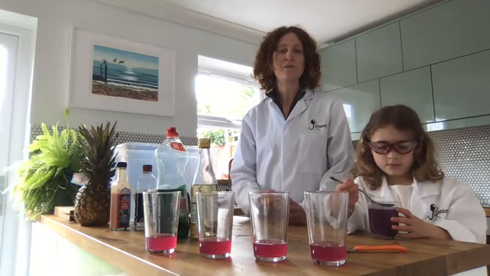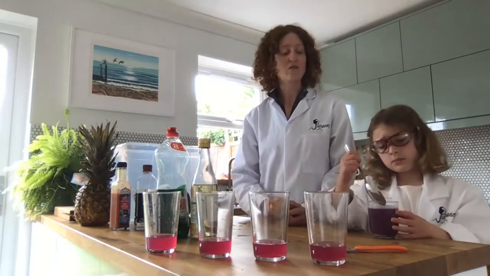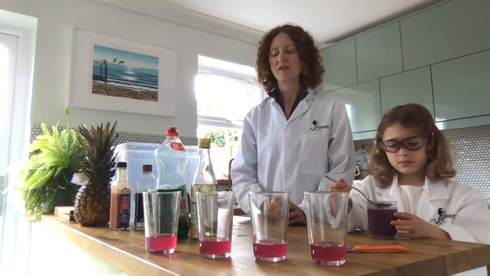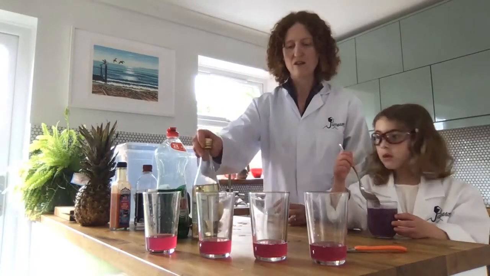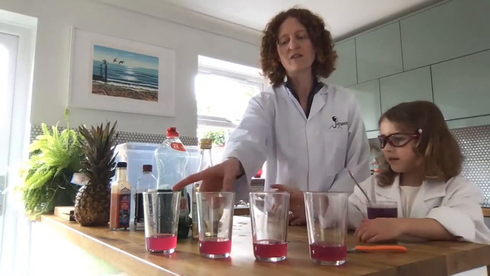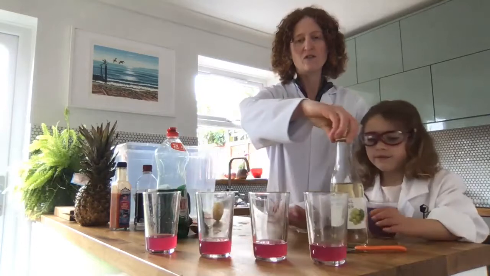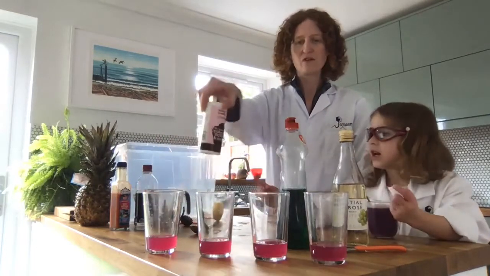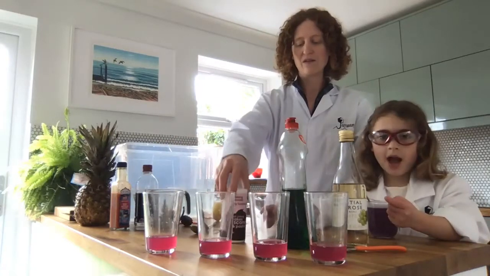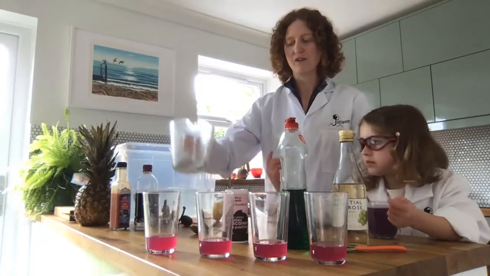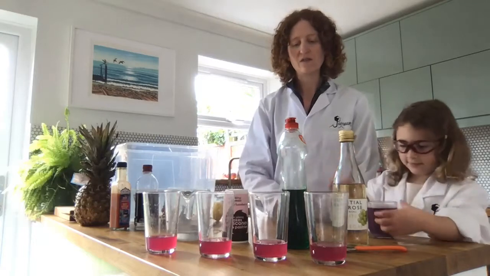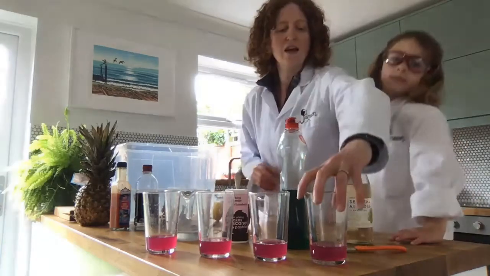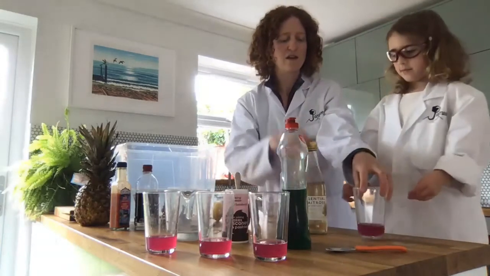And today we're going to use cabbage water to try and work out if things are acids or bases. So we've got a few different things here that we're going to try out. We've got some cabbage water in these glasses, and we've got some vinegar. We've got some washing-up liquid. We've got some baking powder, and we've just got some tap water. To each of these, we're going to add one of these liquids.